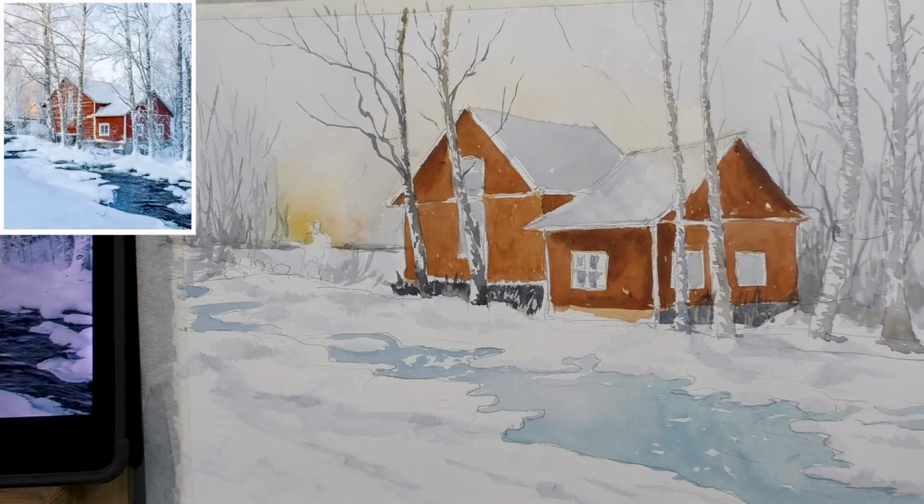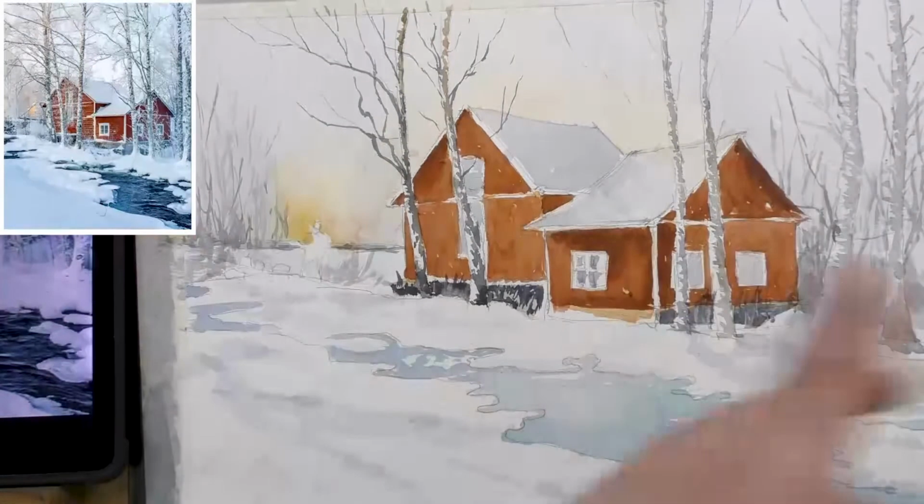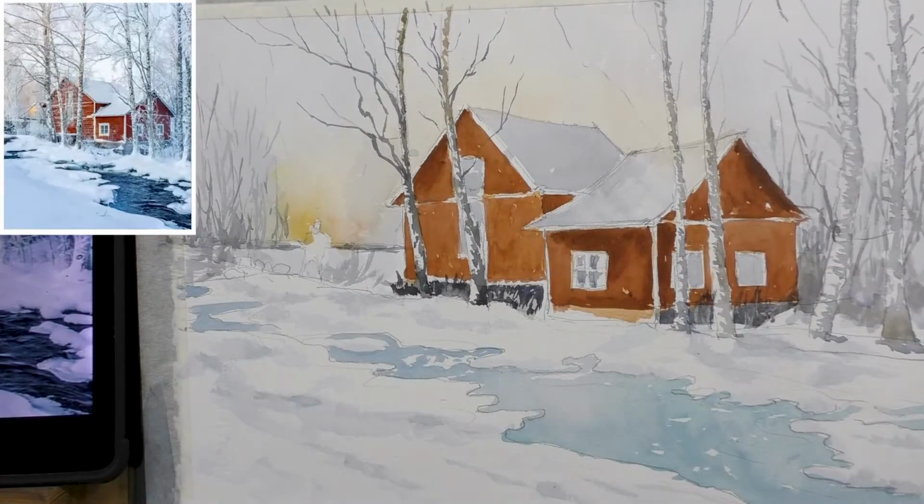Okay. Now time for the water. Once we have the water, we can go back and just play with the trees here. Okay.